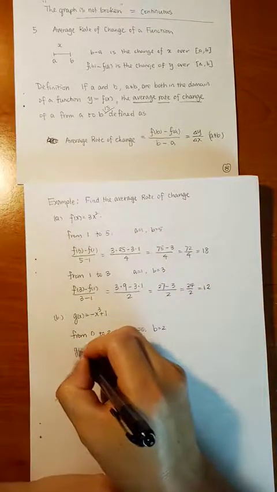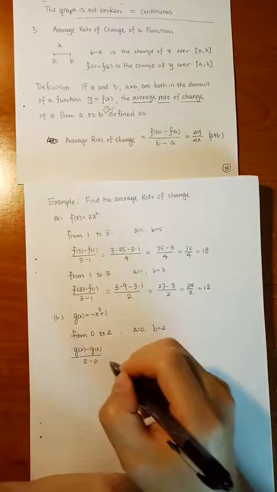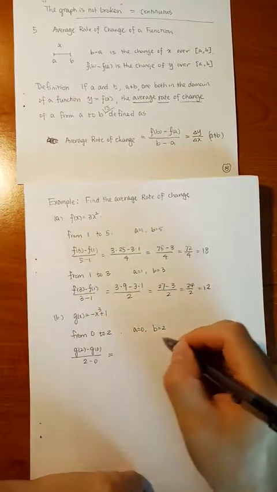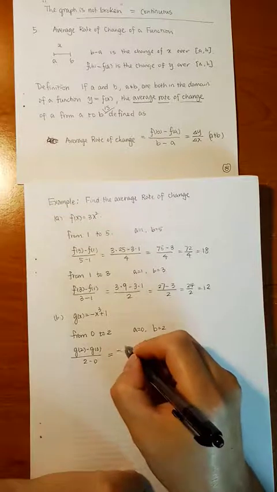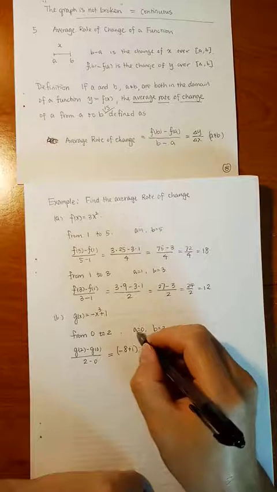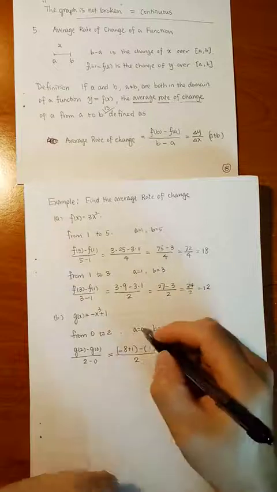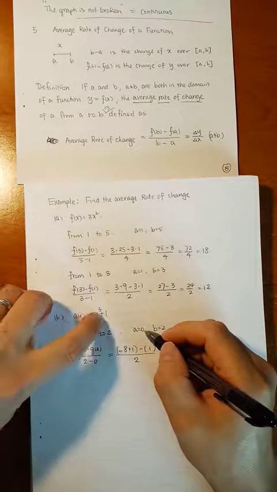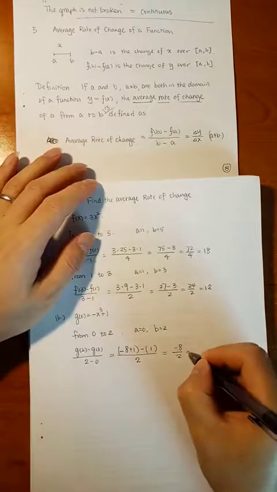So it's g of 2 minus g of 0 over 2 minus 0. fb minus fa over b minus a, always fb minus fa over b minus a. So g of 2 is negative 2 cubed, which is 8, plus 1. This is gb minus ga. It's negative 7. Right? g of 0 is 0 cubed plus 1, which is 1. Okay, this is negative 8 over 2, which is negative 4.